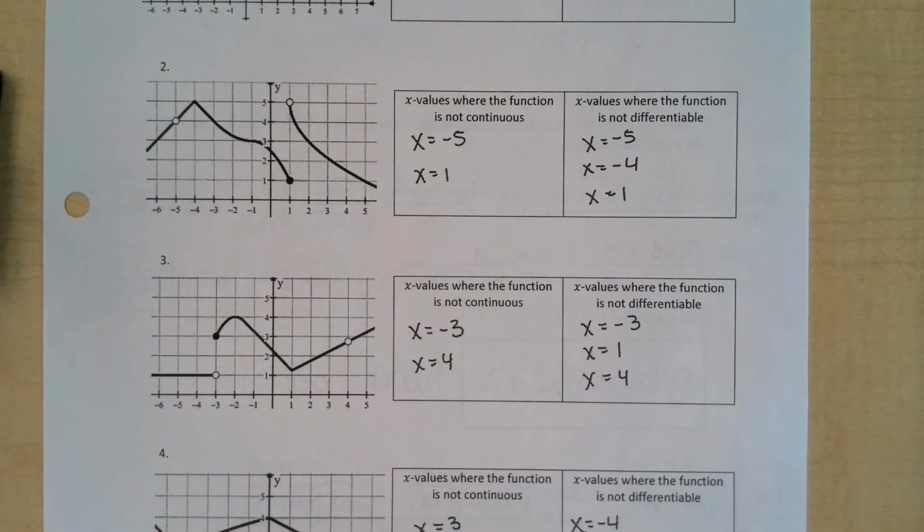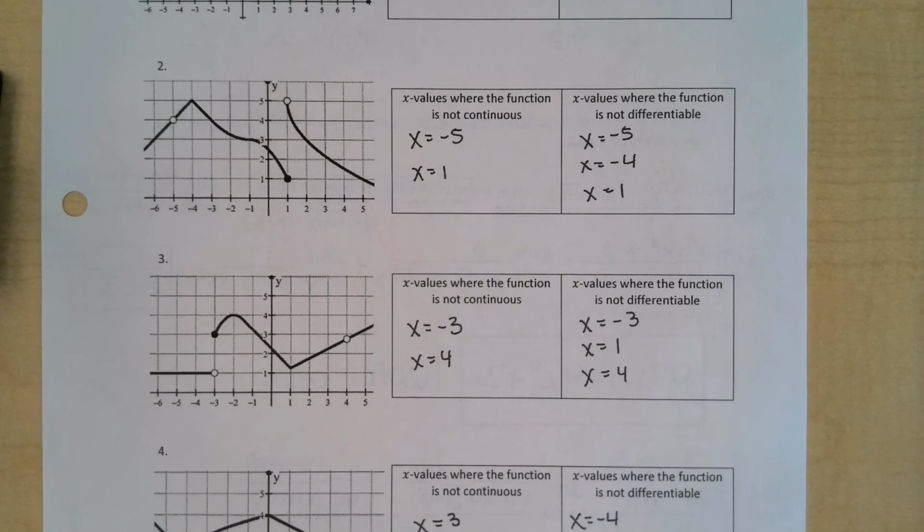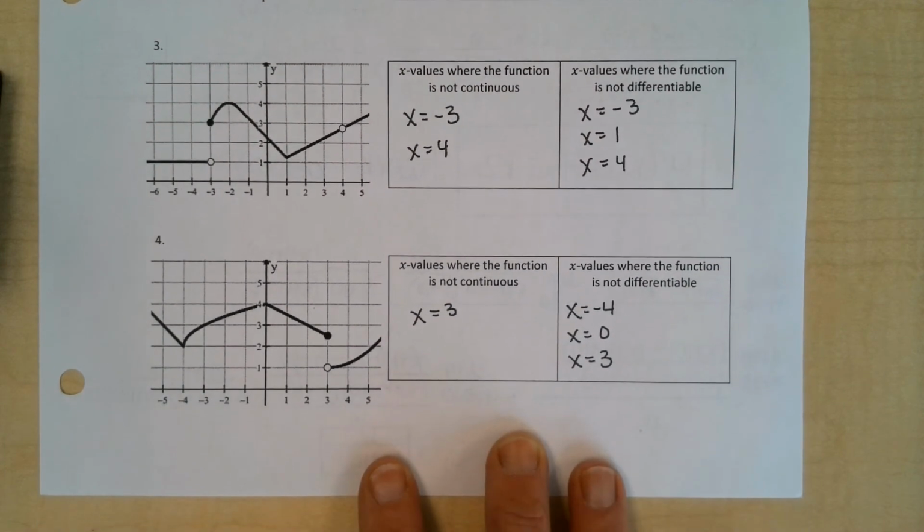So -2 is not 1. That's a smooth curve, so there's nothing wrong with it at x equals -2. All right, how about 3 and 4?